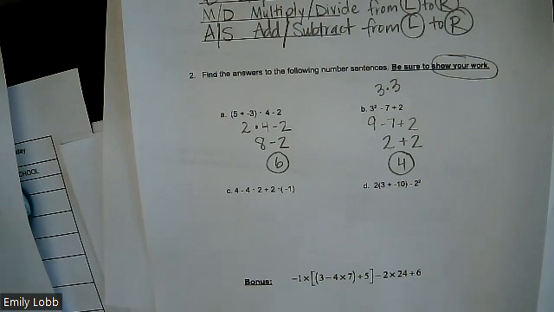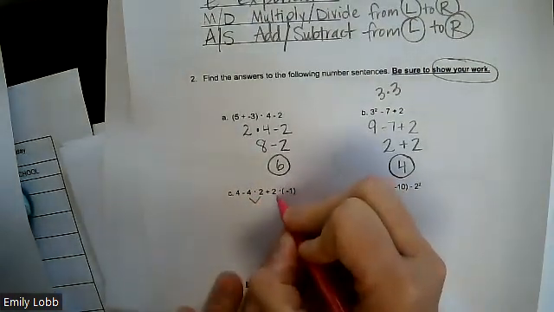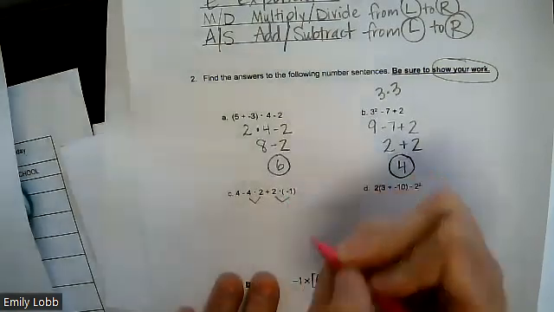All right. So I do see parentheses in letter C. However, there's not really an operation inside. I do not see exponents, so we don't have to worry about that. So now we just need to multiply and divide from left to right. So I see a multiplication here, and I see a multiplication here.